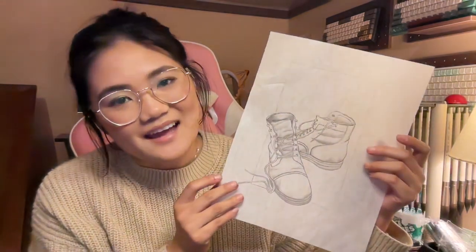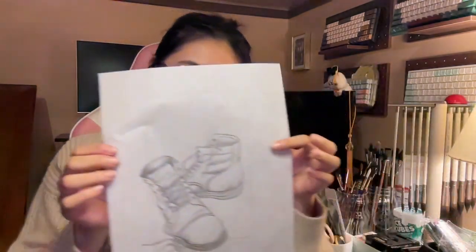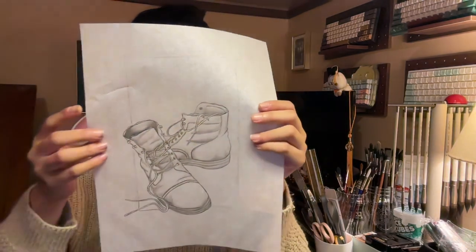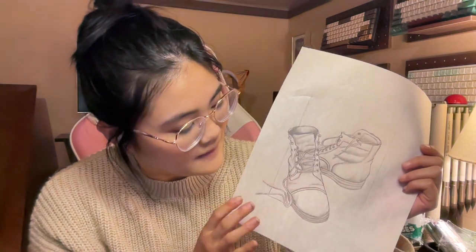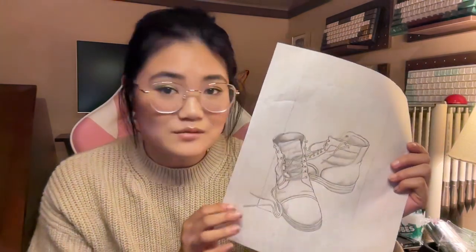Then on a sheet of tracing paper, I would like you to come up with a tight sketch of your shoe. Now, the reason we do this on tracing paper is so it can be transferred eventually onto your Bristol board, but we're not there yet. This is just for next week. So with a tight sketch, I'm going to want some more detail than you did with your thumbnails or even your initial study.